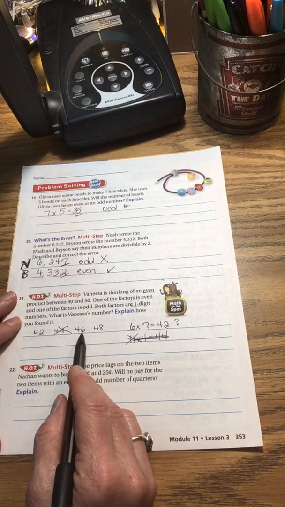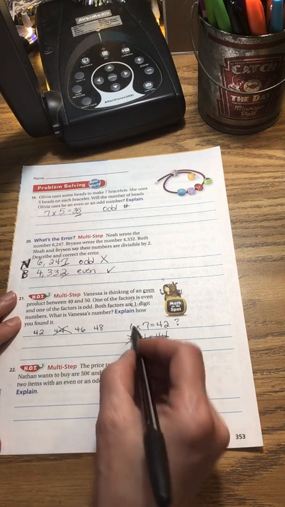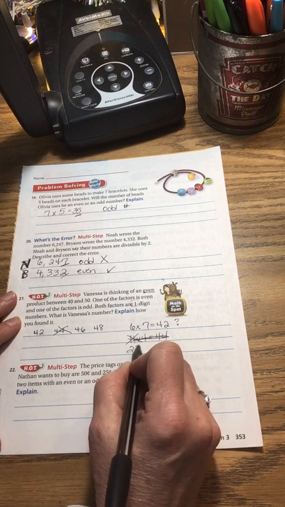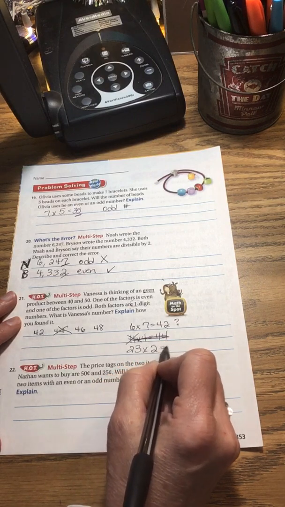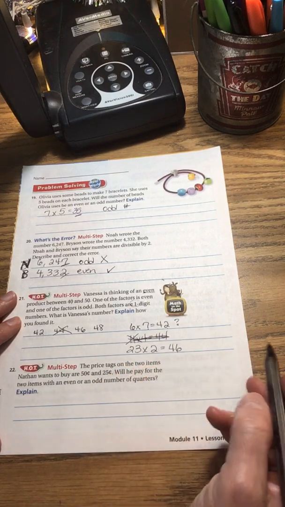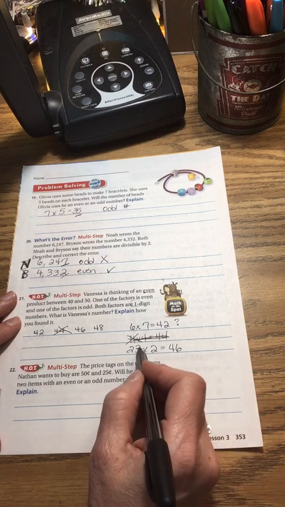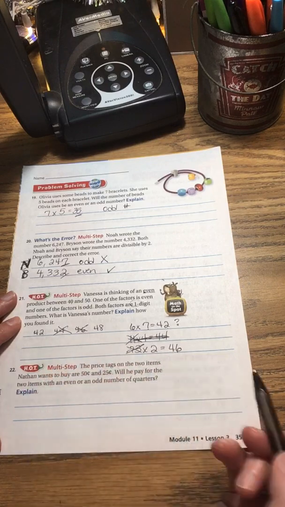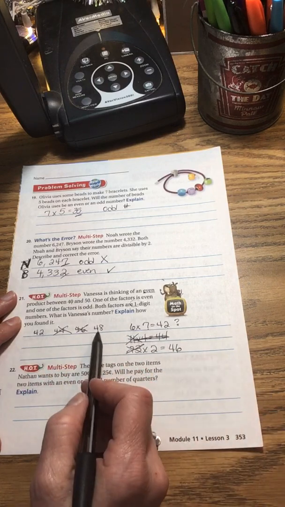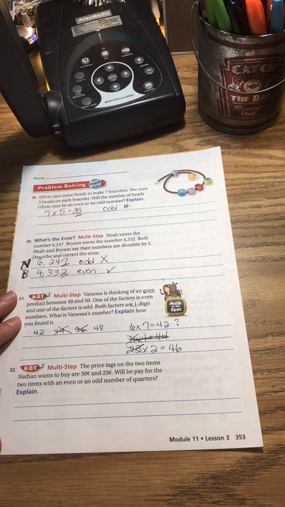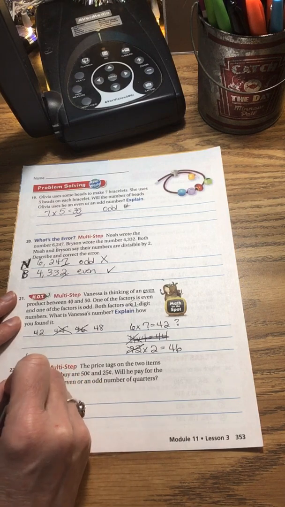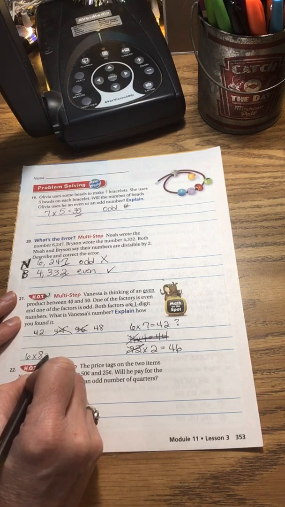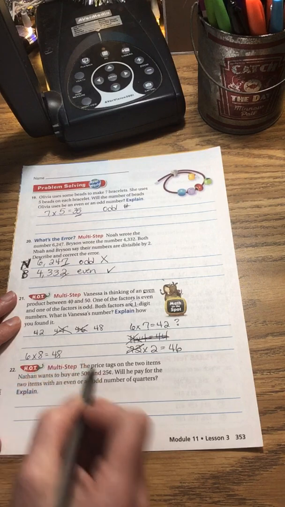46. The only thing I can think of right now is 23 times 2 equals 46. 46 is hard to multiply up to. And again, it has to be a 1-digit number, so that 23 will not work. So 46 is out. Okay, how about 48? Well, remember my little rhyme? 6 and 8 went on a date. 6 times 8 is 48. Yep.